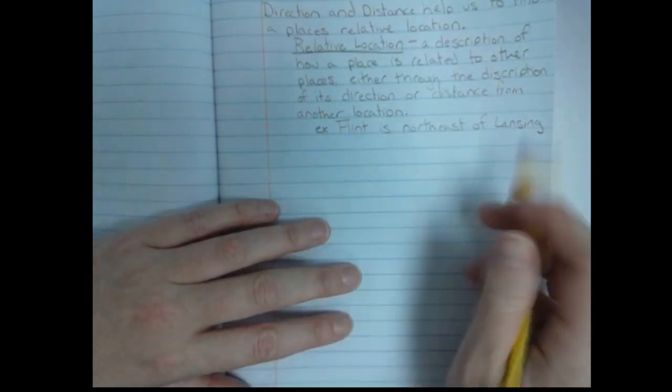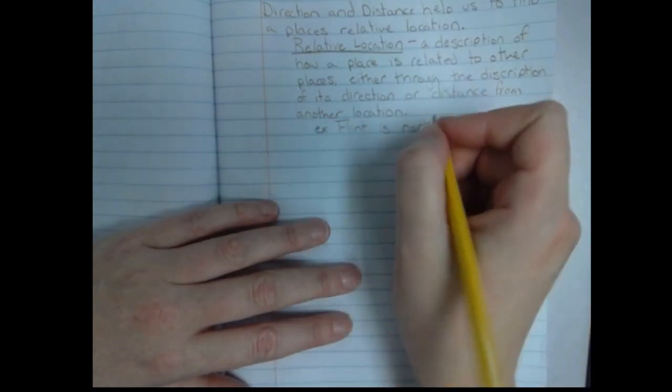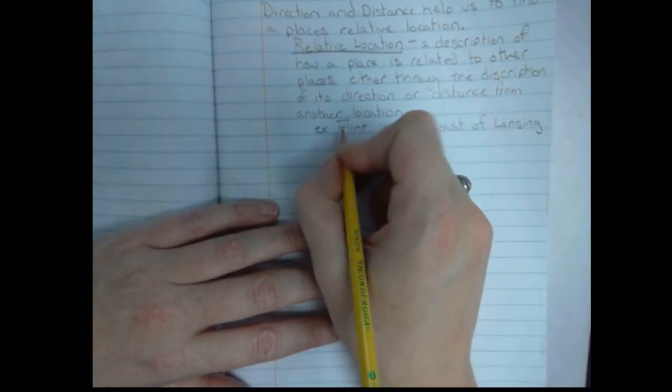But I'm also going to add in one that is using distance from another location.